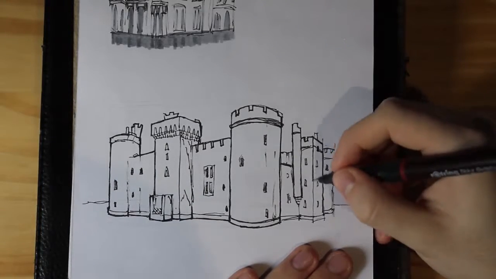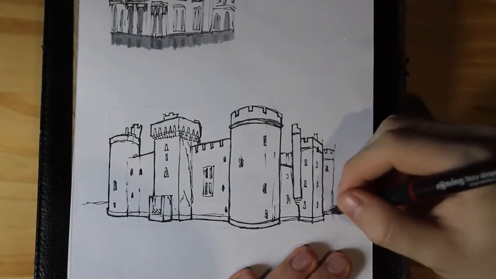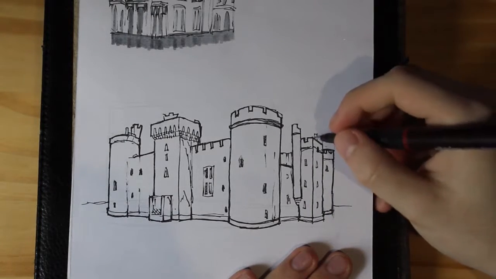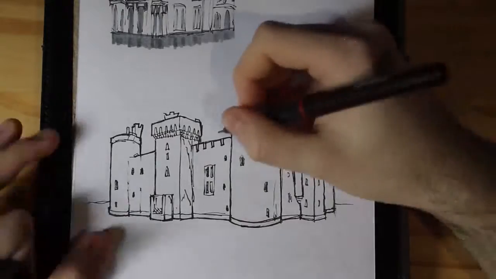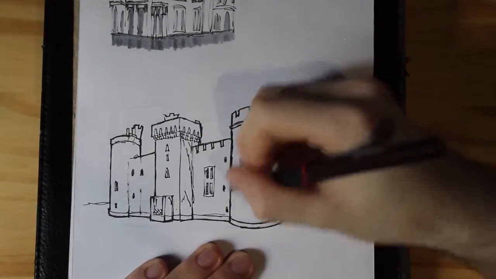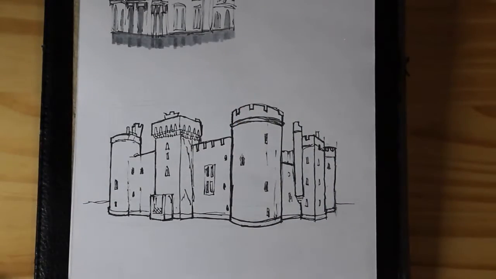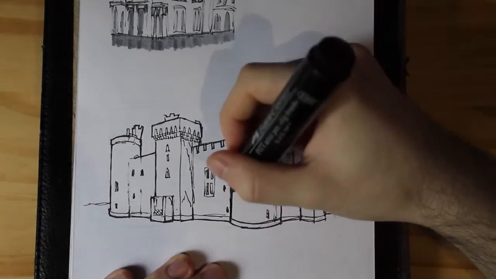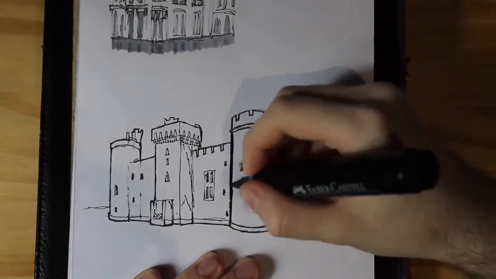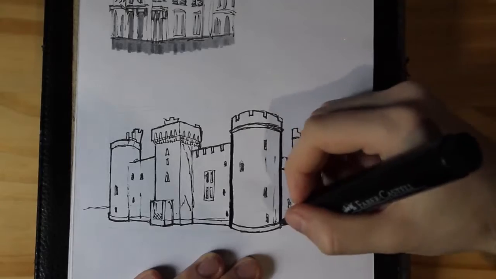And I did fill in some of the windows because a lot of the castle is in shadow. So in this one, I'm going to use the gray marker to fill in the shadow instead of the detail of the windows.